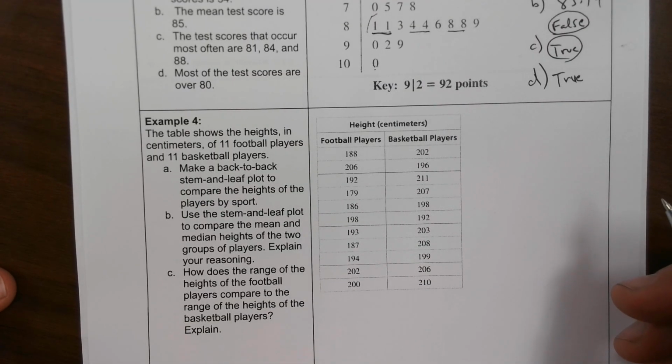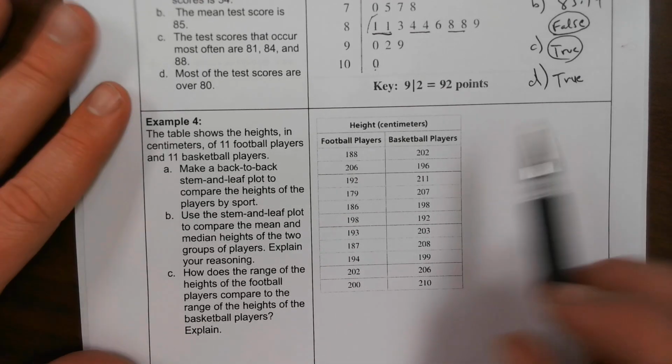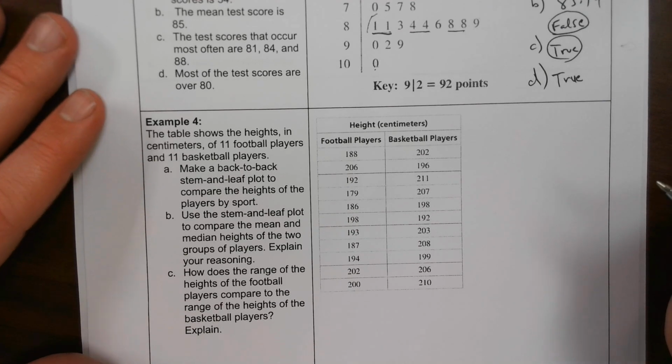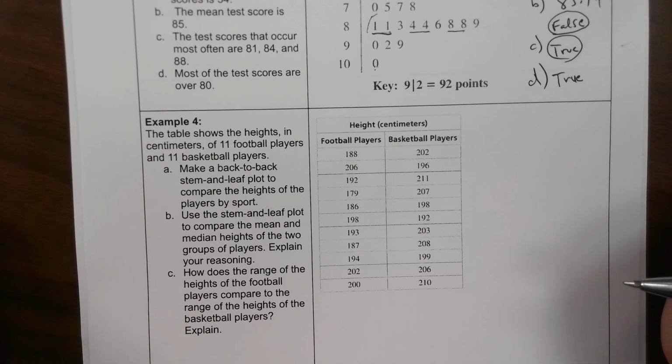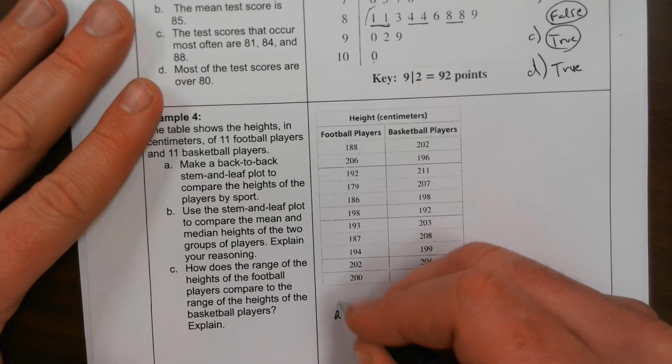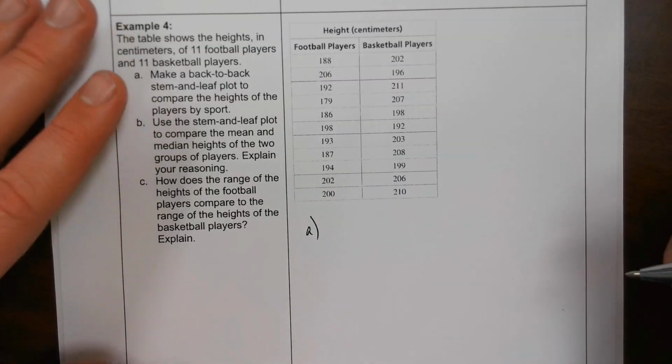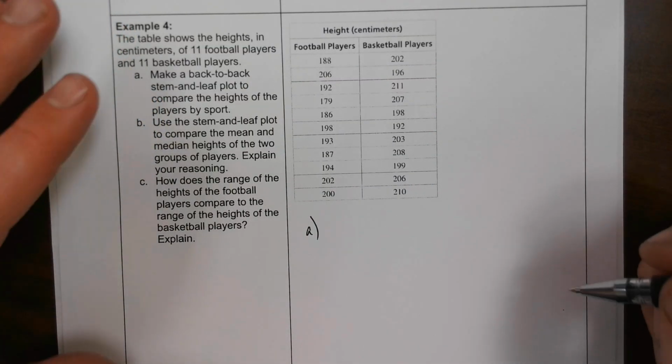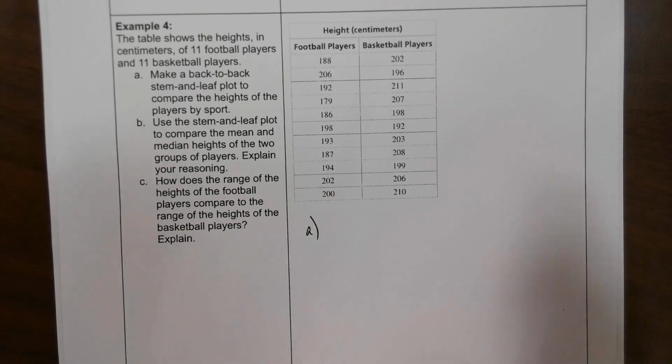Example 4. The table shows the height in centimeters of 11 football players and 11 basketball players. Part A. Make a back-to-back stem and leaf plot to compare the heights of players by sport. So part A, when we have a back-to-back stem and leaf plot, it's just trying to put 2 of them together.